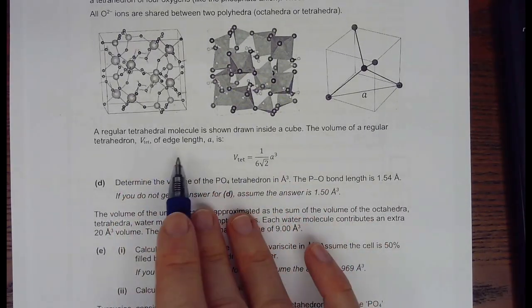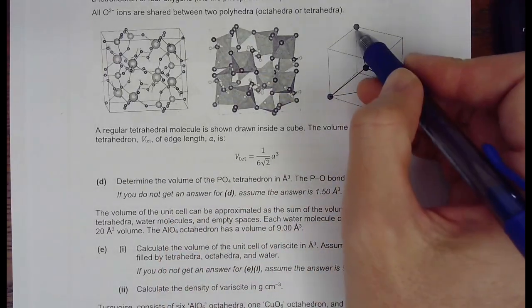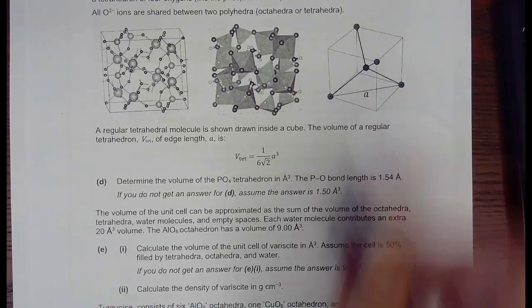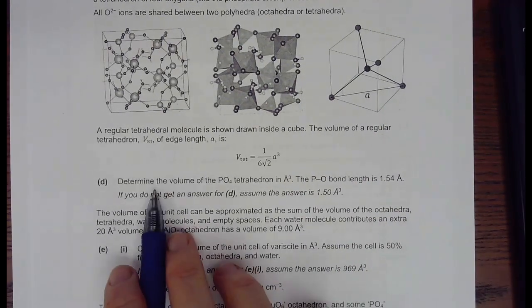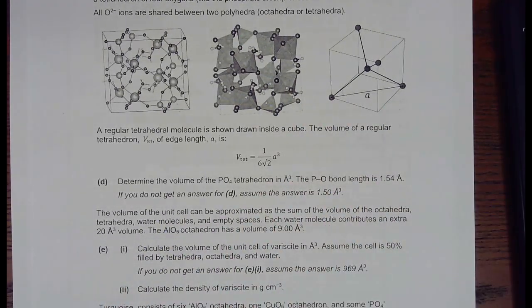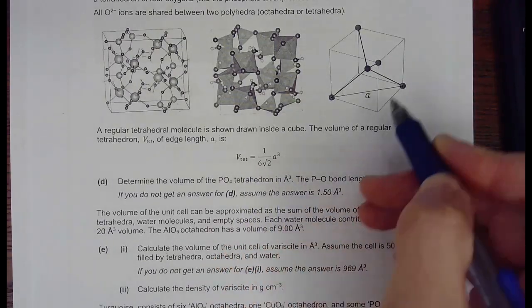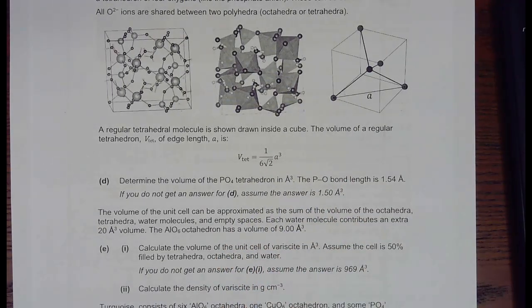The volume of a regular tetrahedron. So that's the three-dimensional shape made by joining up all of these corners. It would be a four-sided shape, and we're asked to find the volume of that shape. We're given the formula to do that. So all we need to do is find A here. So how do we do that?